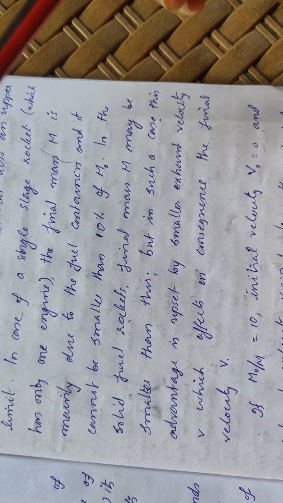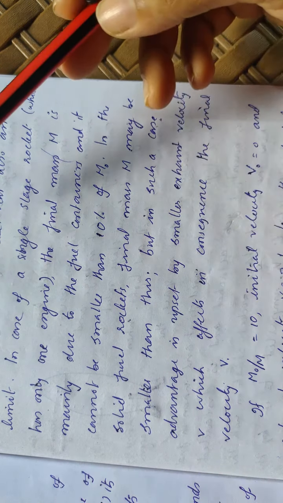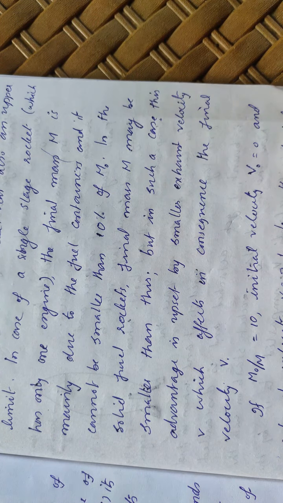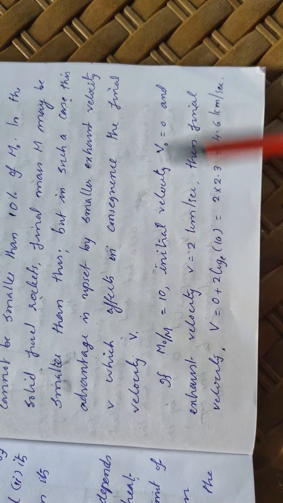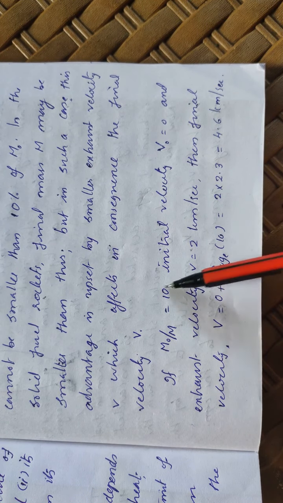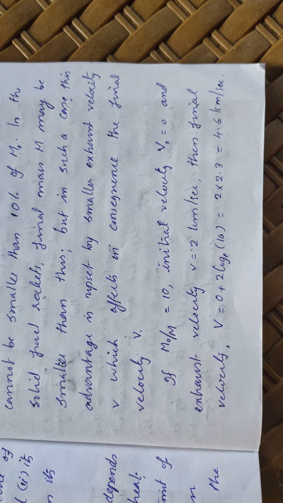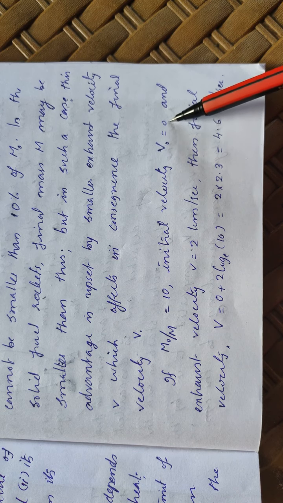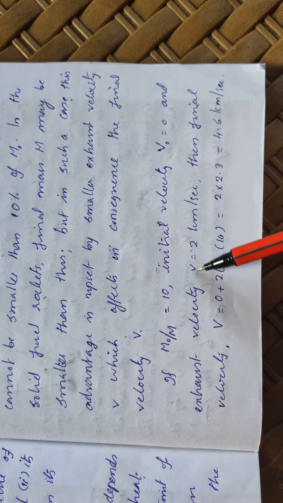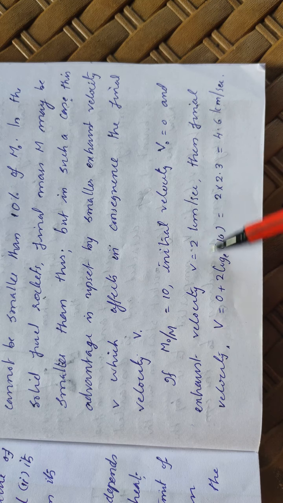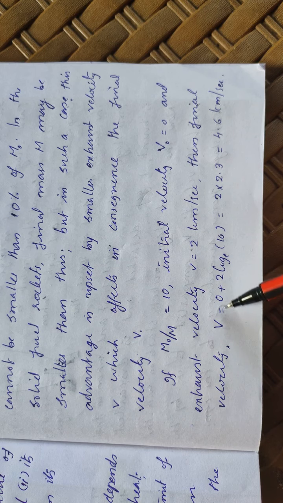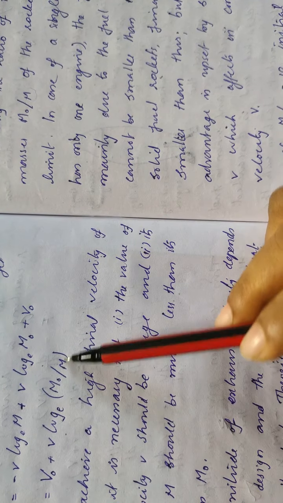These are the two limitations. Now, if m0 by m is 10, which is the maximum upper limit, the initial velocity v0 is 0, and the exhaust velocity small v is equal to 2 km per second, which is again the upper limit, then the final velocity can be calculated using this formula by substituting these values.